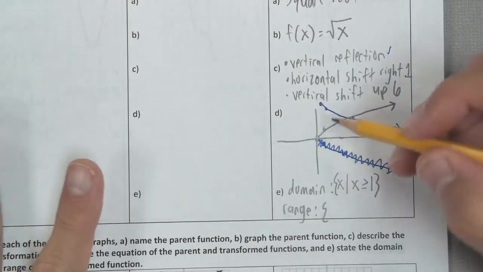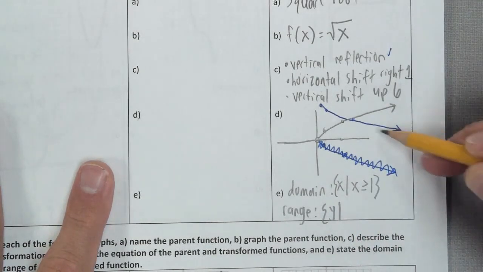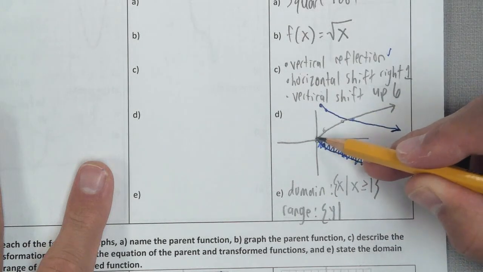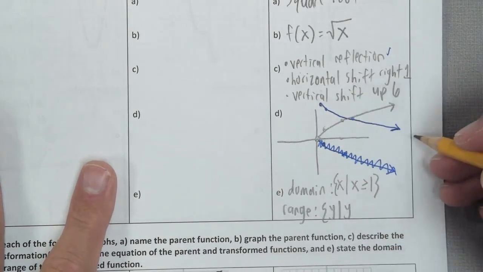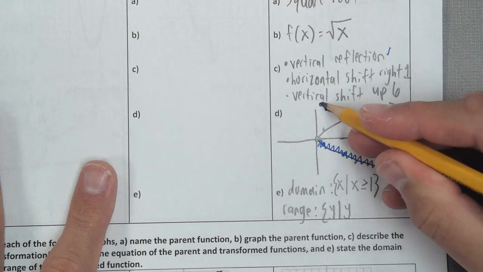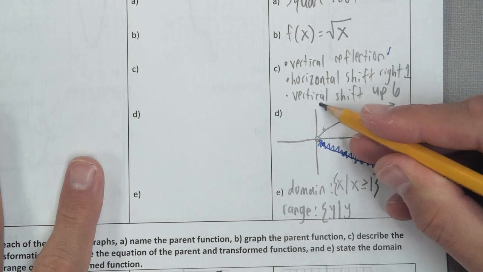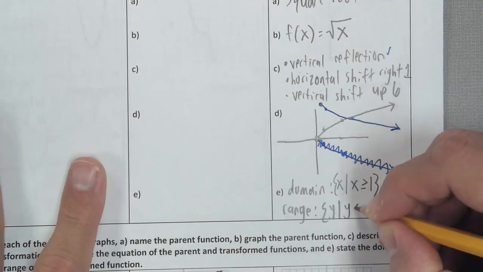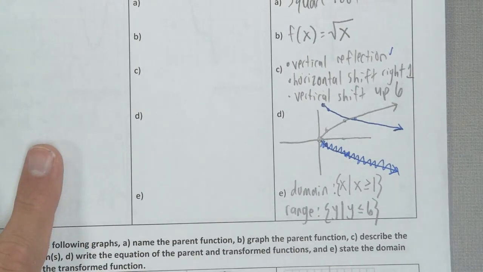This one's a little bit weird, but we've got to think about where my y is. Now it's going down, and it kind of has a max now. In the original parent function, it has a minimum, but now it's got a max. So y can be anything, but it can't be greater than that value right there, which is, we've got to think about its y coordinate, and that is going to be 6 because we shifted it up 6. It peaks at 6. So that is your range.